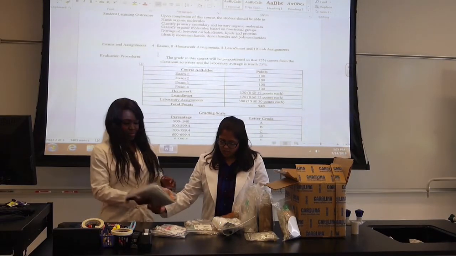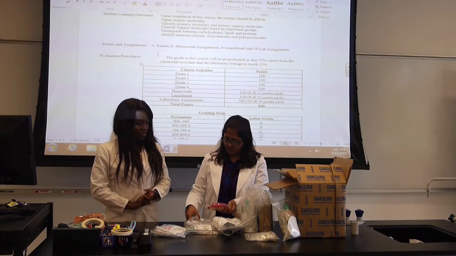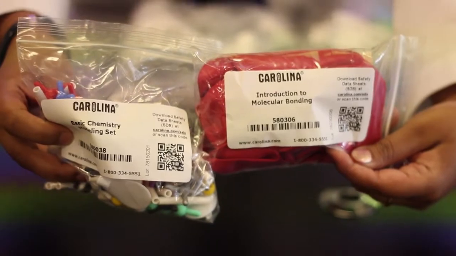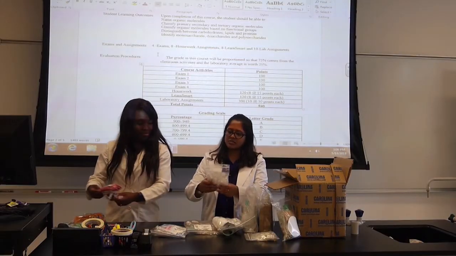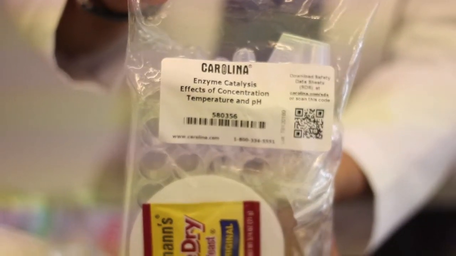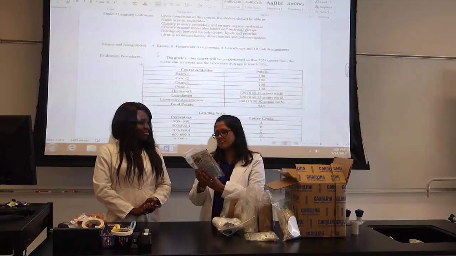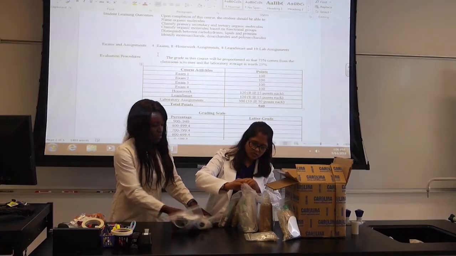Yes. The first thing. Then we have here modeling sets, for doing molecular bonding. And we have some wet lab kits too, like enzyme catalysis, qualitative synthesis for aspirin, then isolation of casein. And these are all the items that come in your lab kit. So if you're wondering what you're paying for, fermentation of sugar. These are the labs you're going to get through.